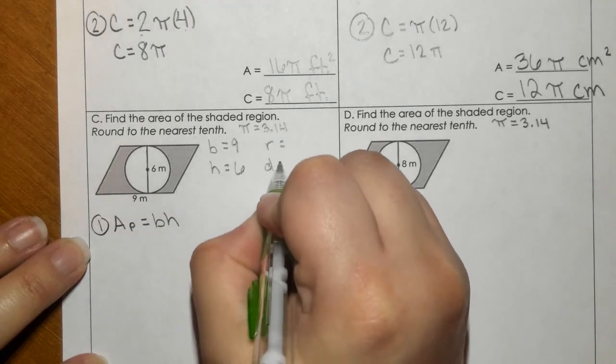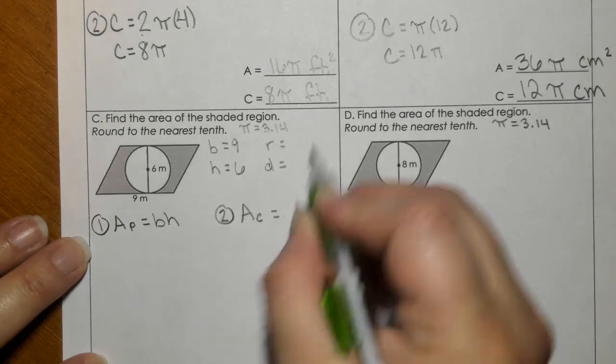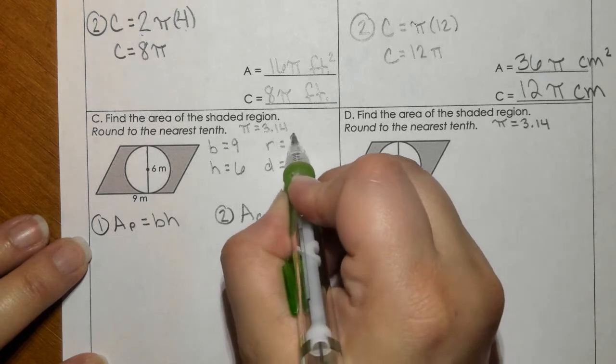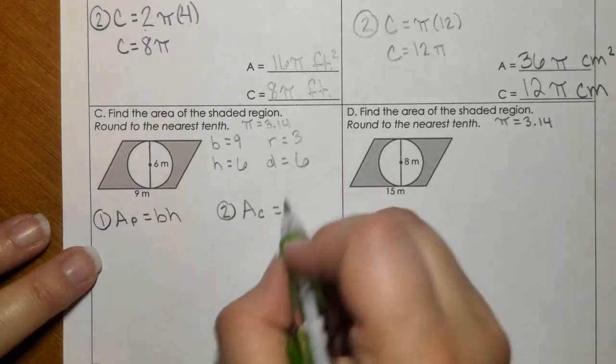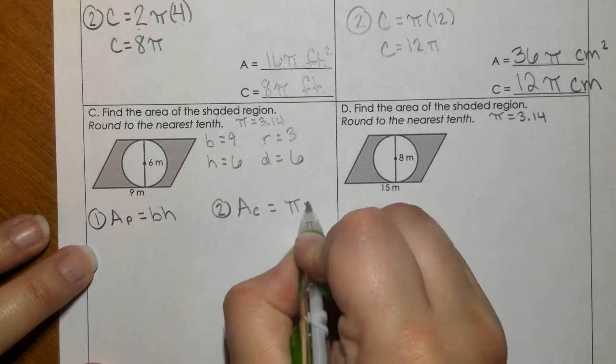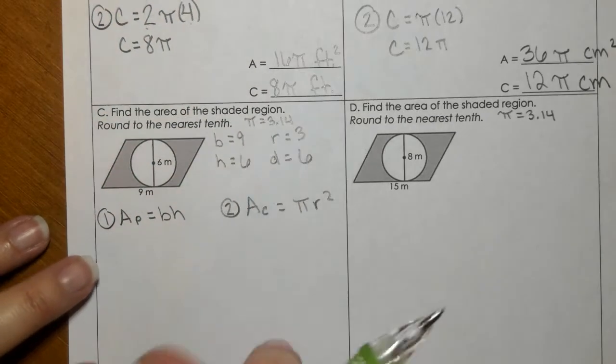Now, you're given the diameter, so the area of a circle. So you're given the diameter of that circle to be 6, which you know half of that was the radius, 3. And then the area of your circle is pi r squared. So now you have all the variables that you need for solving this.